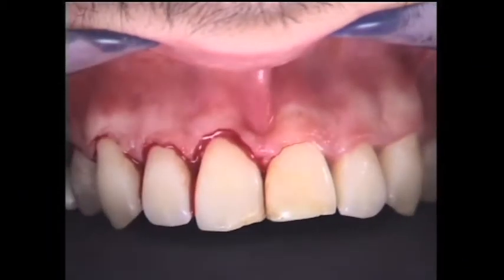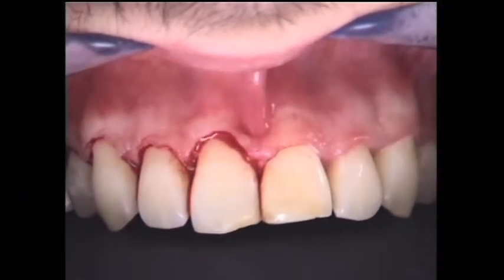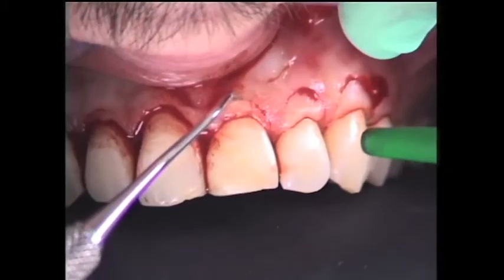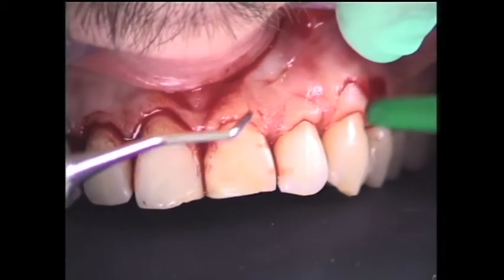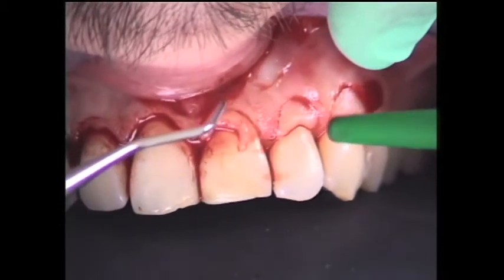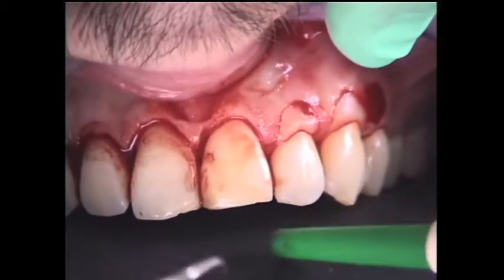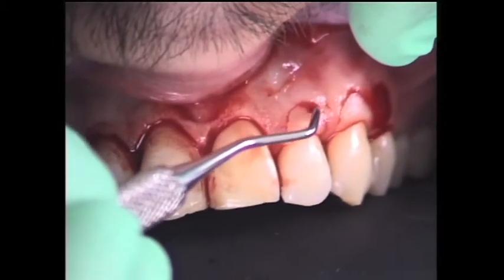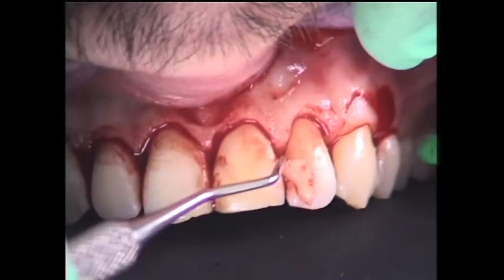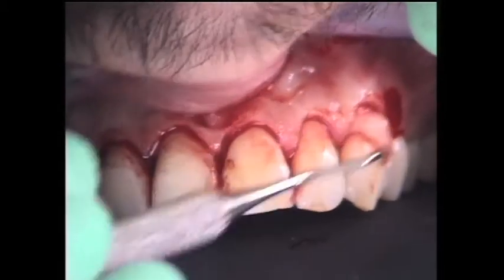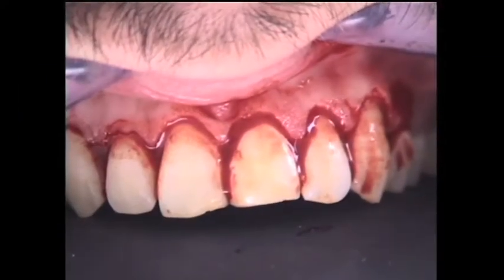Once the incisions are completed, we remove the collar of soft tissue with a curette and we expose the original anatomy of the teeth. We can see with the use of a curette how to remove the collar of tissue that is covering the enamel of the teeth. We can see the beautiful natural anatomy being exposed, and the patient already has a new smile before flap elevation.